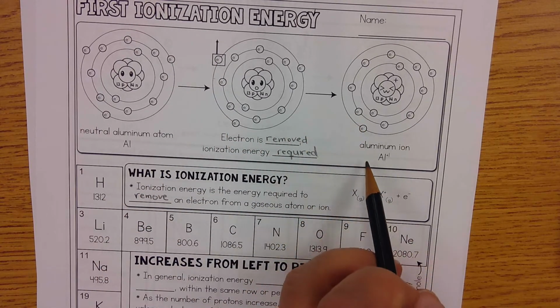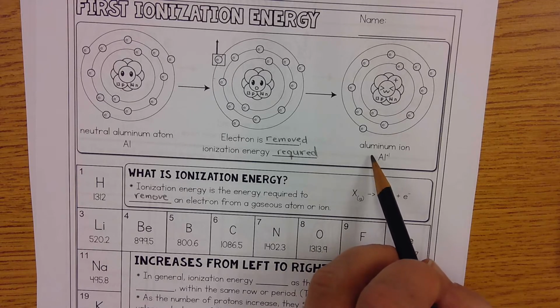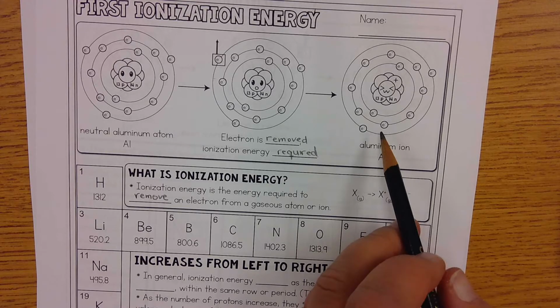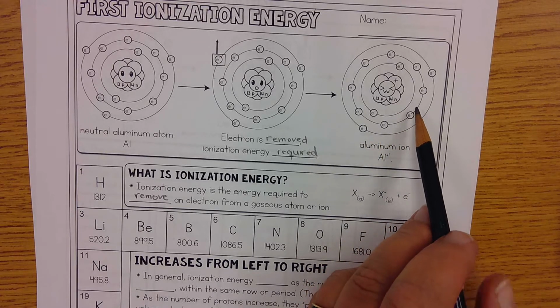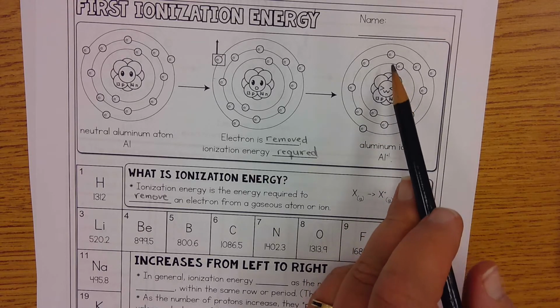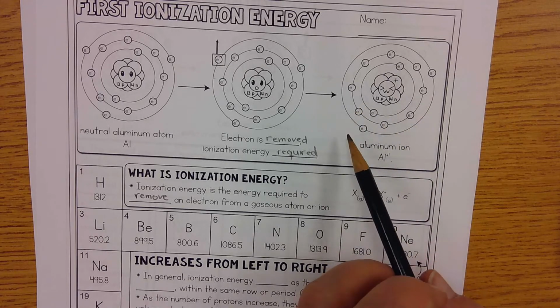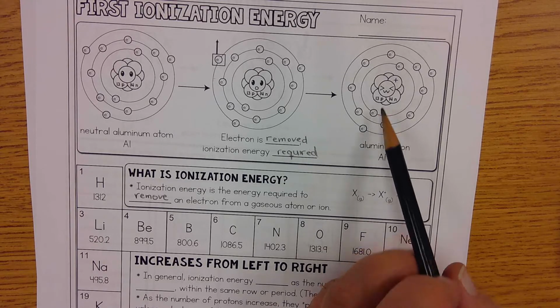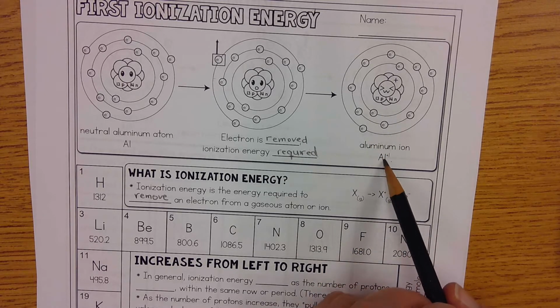And then when that happens, you remove that electron, just like we talked about in the last lesson, you have an ion with a positive 1 charge. Because now you can count them. I only have 12 electrons. 2 here, 8 here for a total of 10, and then now just 2 more in the outer shell. 13 protons, 12 electrons means I have a positive charge.